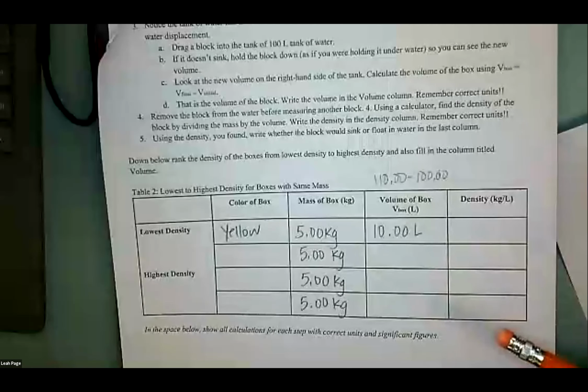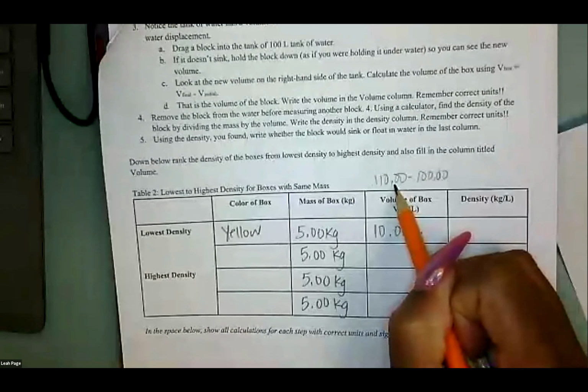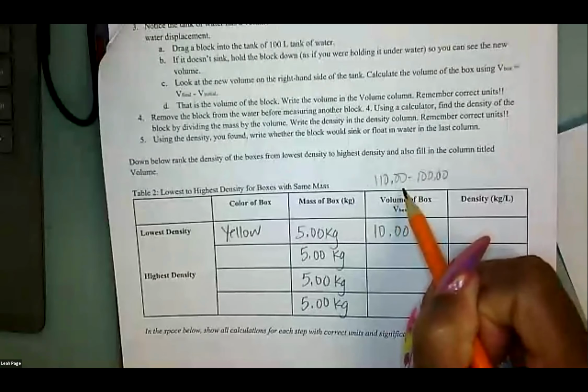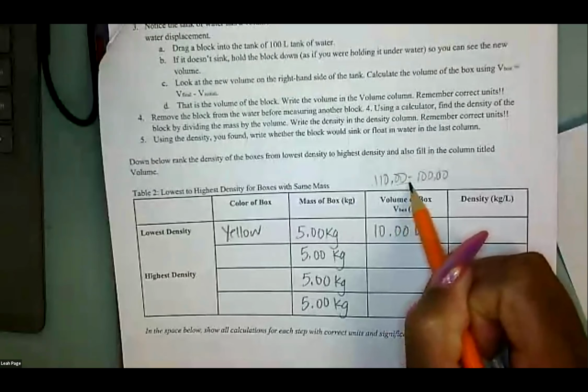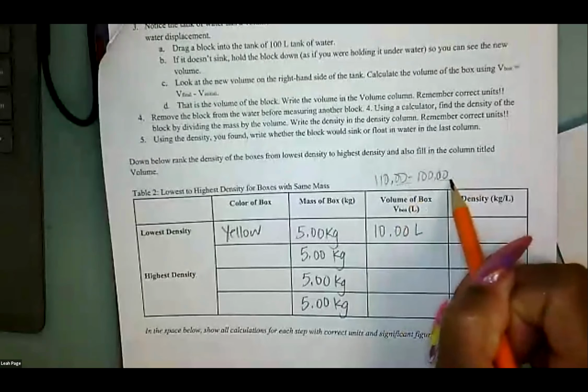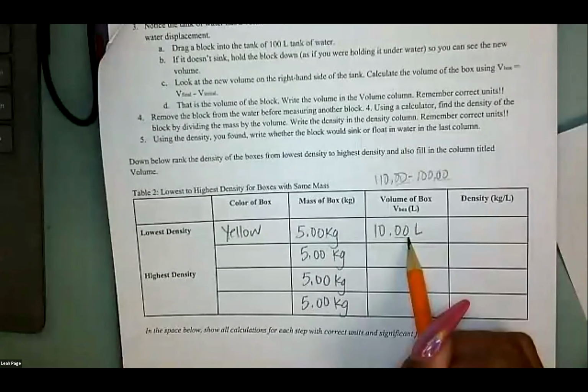All right, but to quickly go over that question, remember the rule for subtraction with sig figs says the least amount of decimal places. So if I have 2 decimal places minus 2 decimal places, my answer should have 2 decimal places. Do you see what I'm saying? Yeah. All right, that's the only thing I was saying with putting the 10.